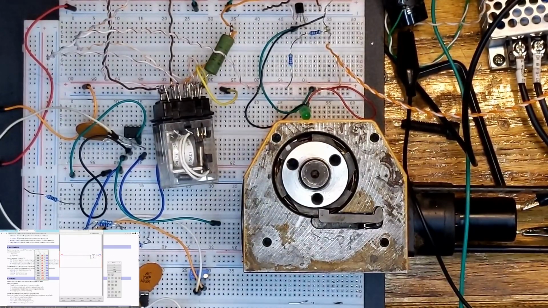Alright, so let's try 40. Well, that looks pretty good. Alright, so let's go a full rotation and see how that works.